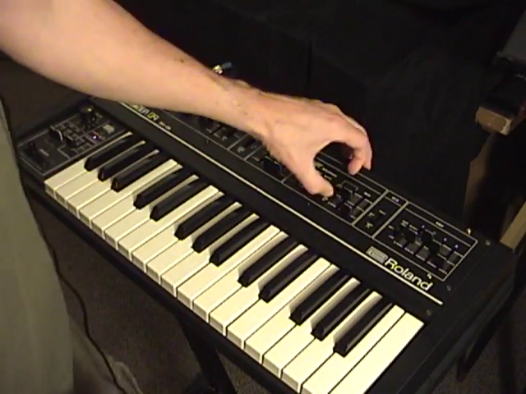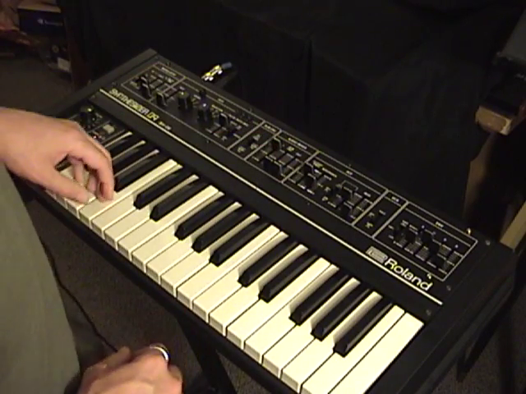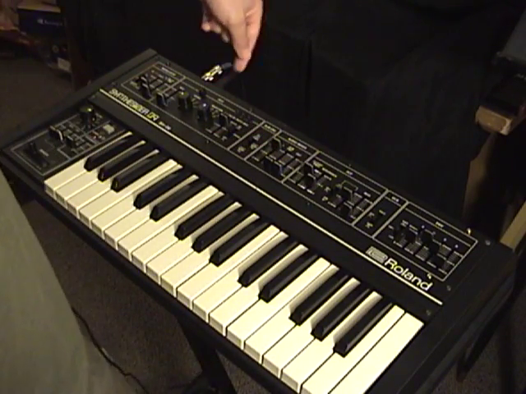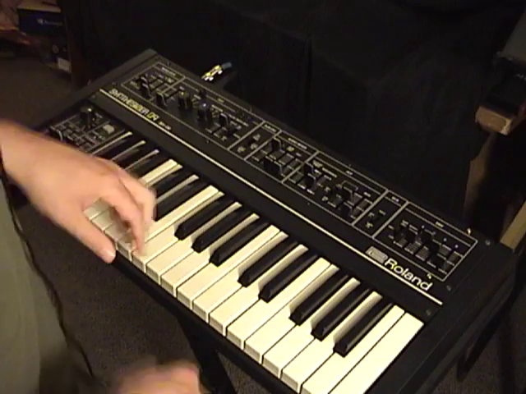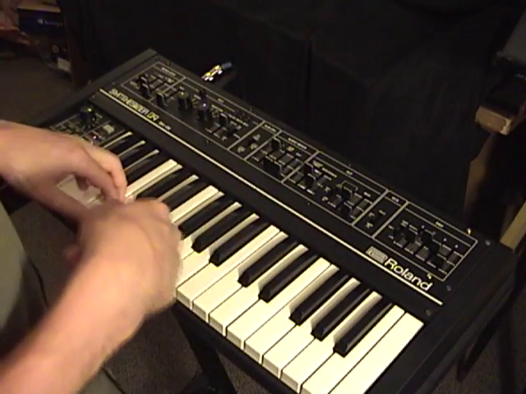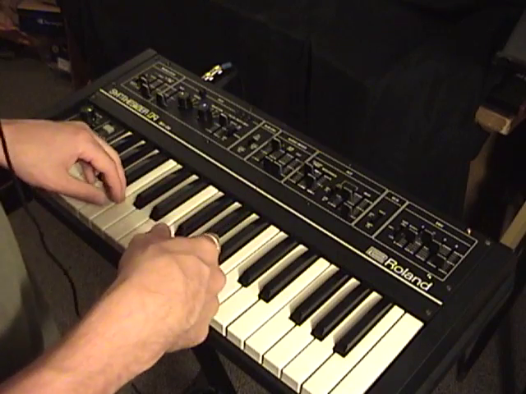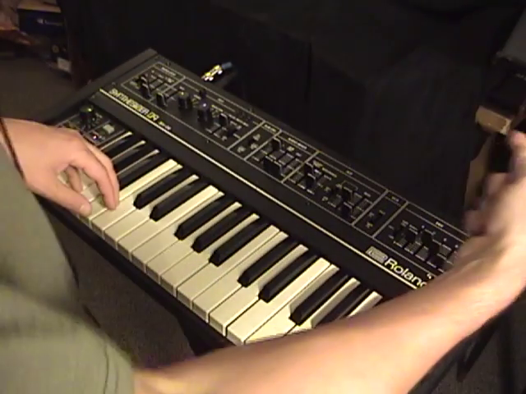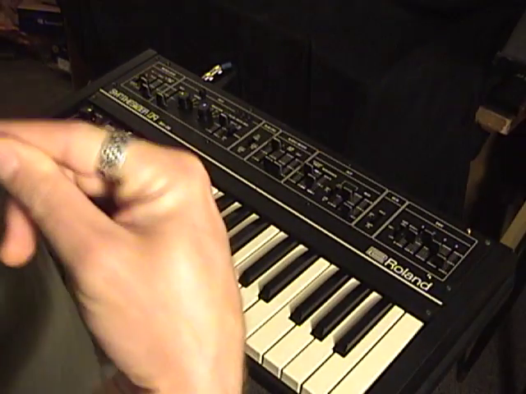Or you can use the envelope follower setting, which anything you have put into the external input in the back of the SH-09 will control through amplitude the filter cutoff point. So if it gets really loud, the filter will go further open. If it gets really quiet, the filter will go closed.